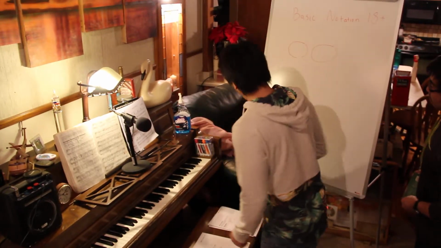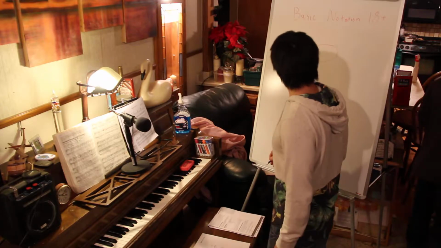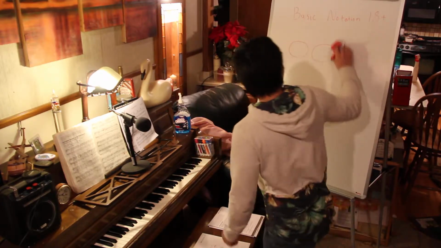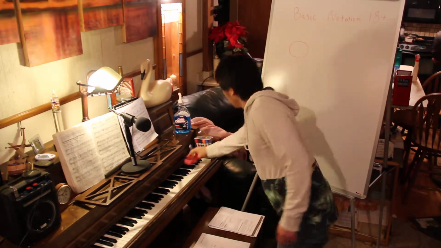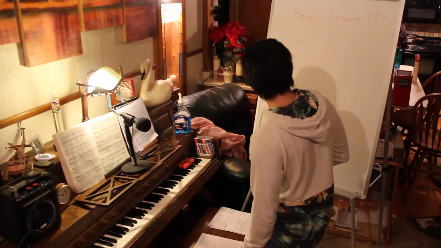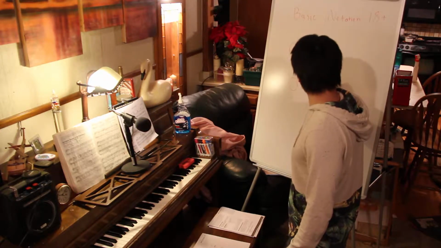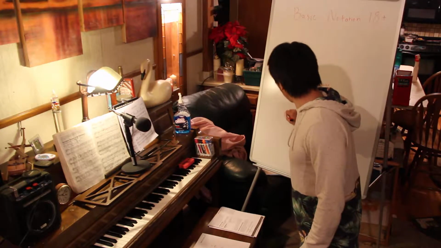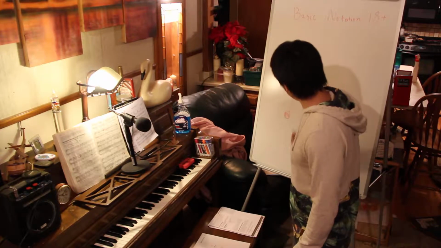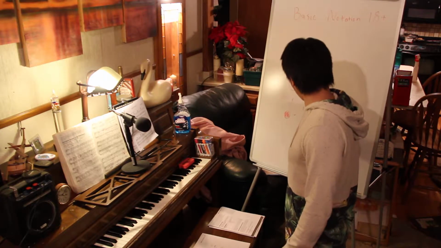So a whole note is just like a circle. The next one is a half note. Half note looks like that. A quarter note is filled. And that's a quarter note.